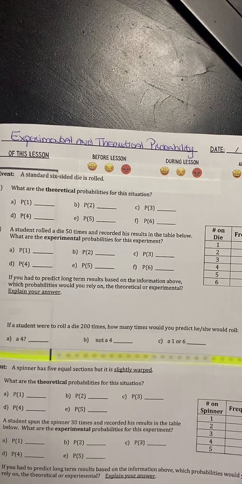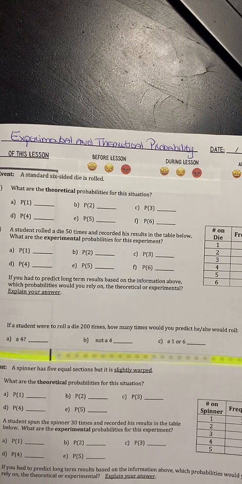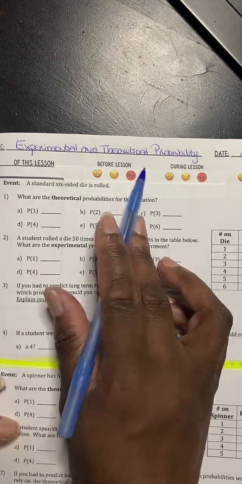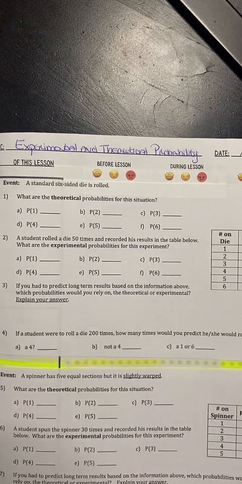This is basically a lot of Algebra 1. So I'm just reviewing some probability. We're going through experimental and theoretical probability. We just did a whole bunch of theoretical probability, and now we're getting ourselves into a little combination. So I'm not going to be flipping anything. Just going to get things from point A to point B.